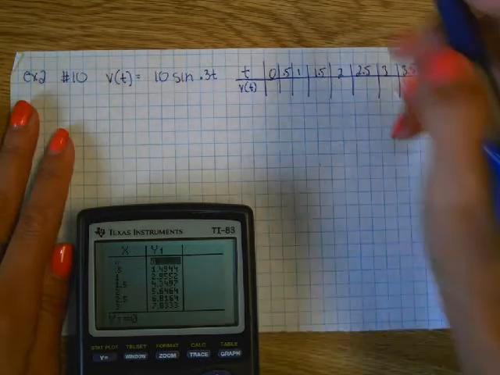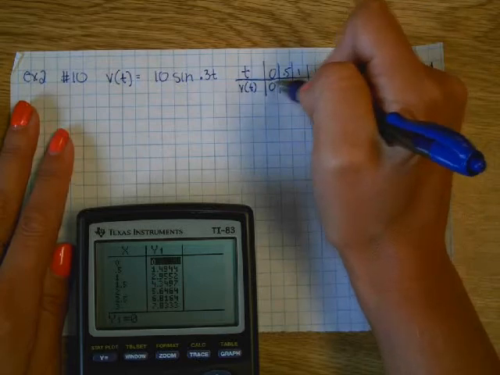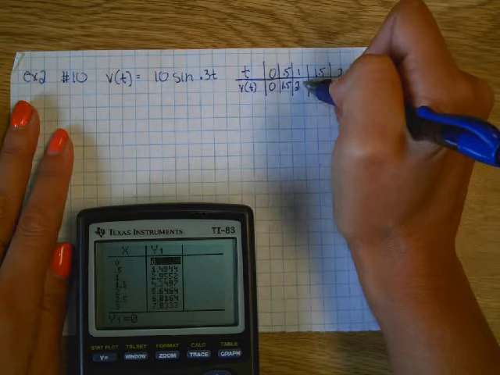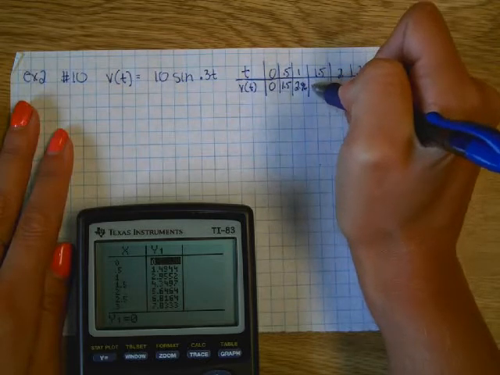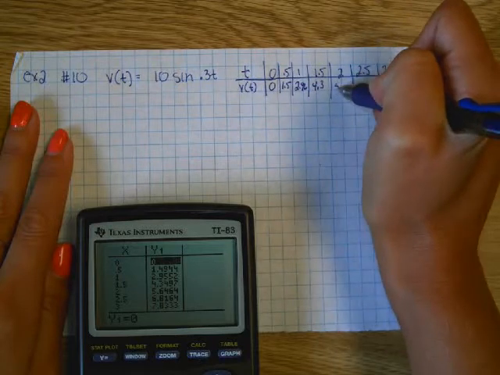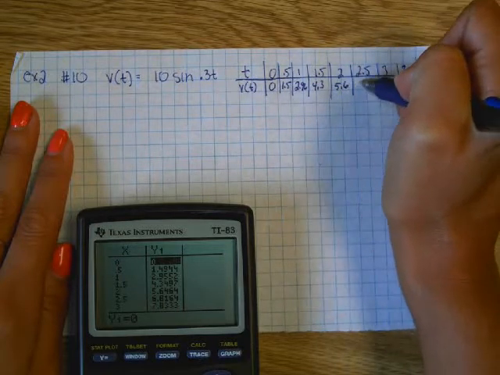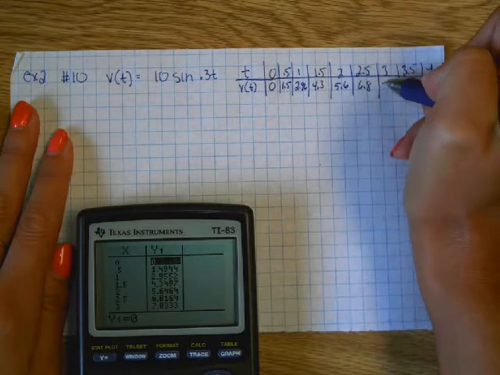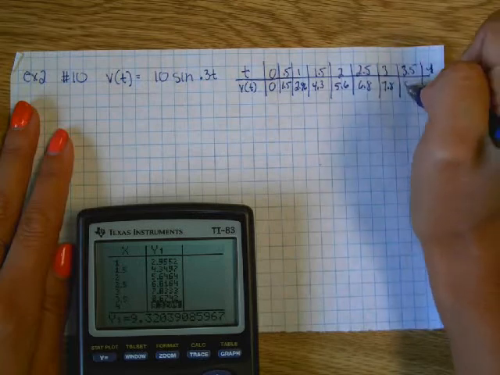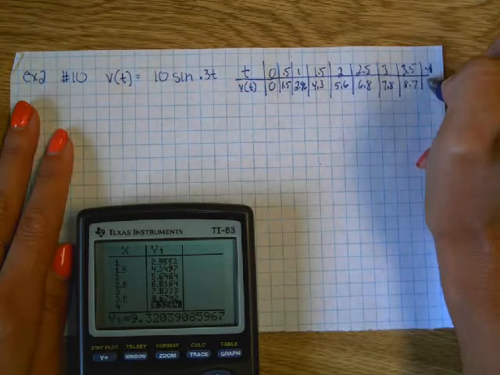Okay, distances. And we're just doing a graph, so I'm just going to go 1.5, 2.96, 4.3, 5.6, 6.8, 7.8, 8.7, 9.3.